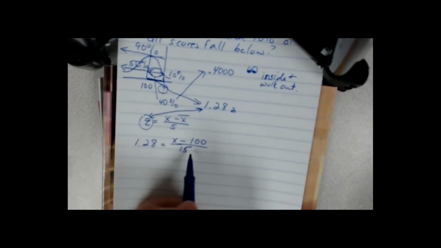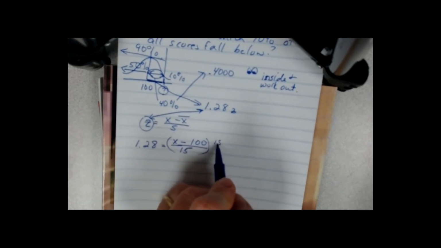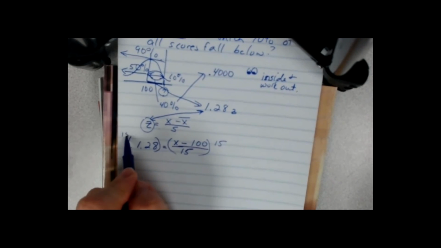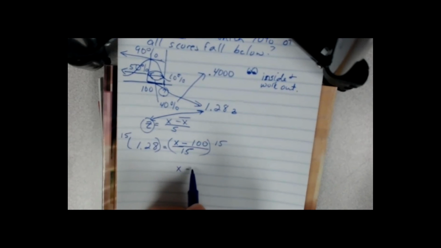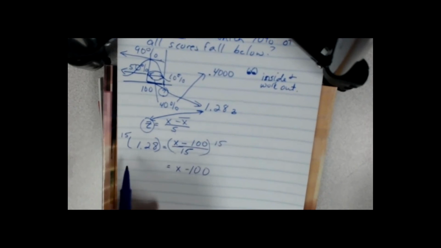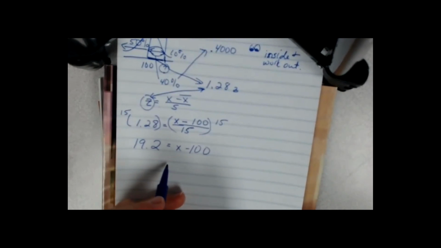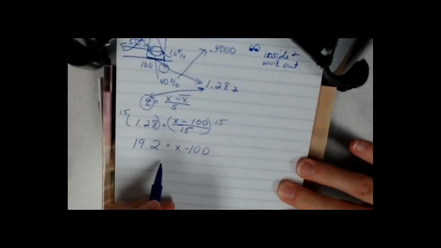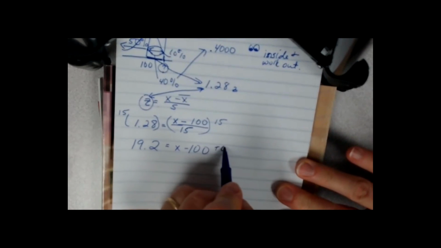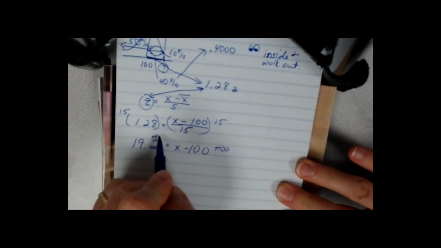In order to get rid of the fraction, I'm going to multiply both sides by 15. So now on this side of the equation, I have x minus 100, and on this side of the equation, I have 15 times 1.28, which is 19.2. I need to get the x by itself, so what I'm going to do is add 100 to both sides of the equation.